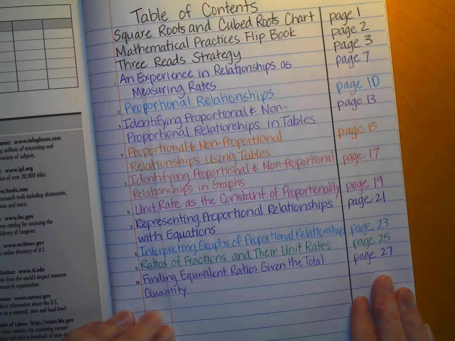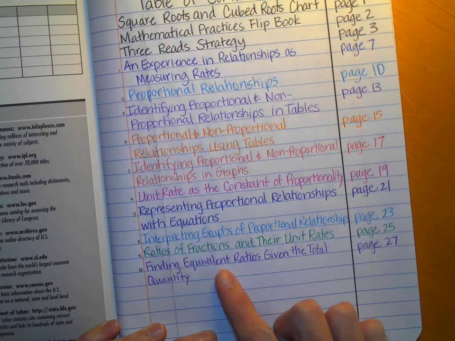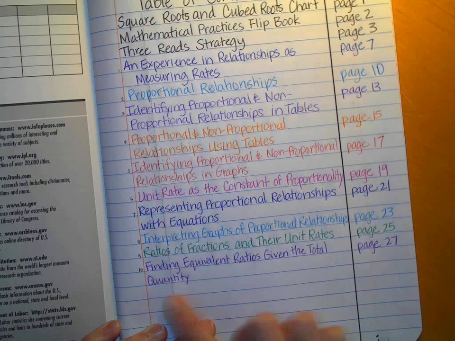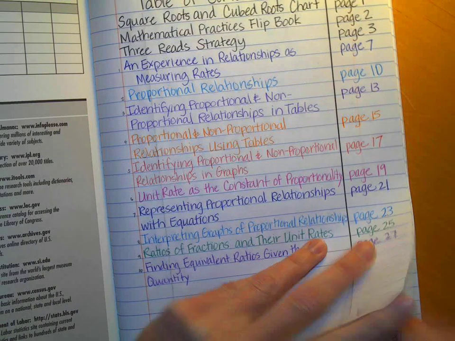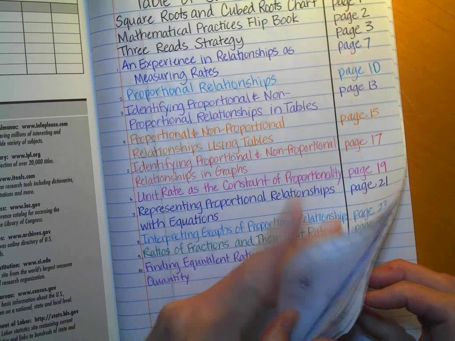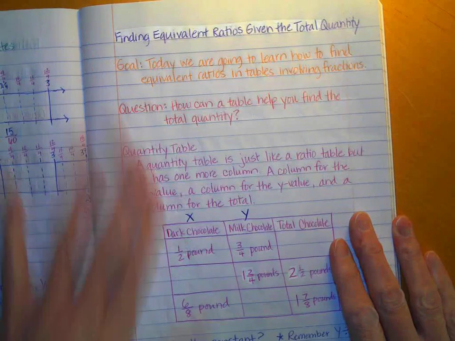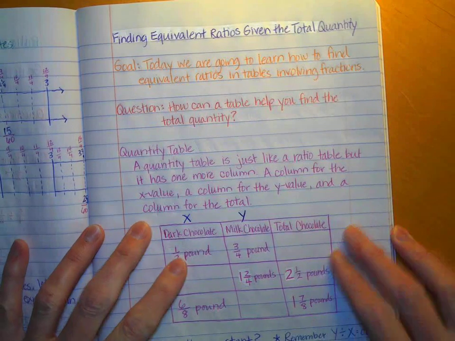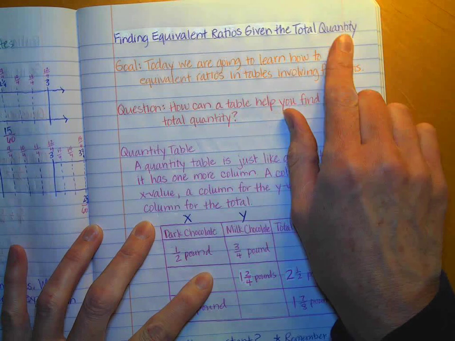Video 10. The name of Lesson 10 or Video 10 is Finding Equivalent Ratios Given the Total Quantity. And we're going to find that on page 27 in my book. So I am turning to page 27. And here is page 27. Okay. So again, the title is Finding Equivalent Ratios Given the Total Quantity.